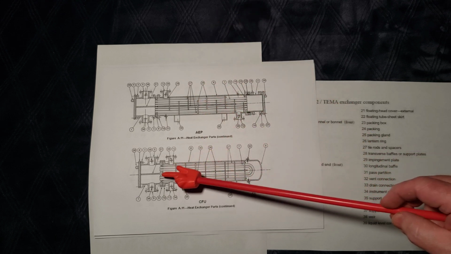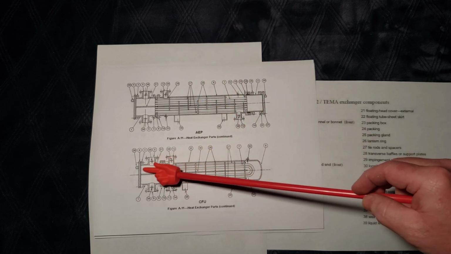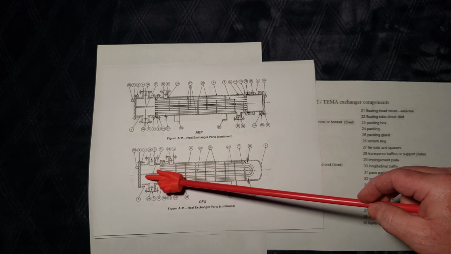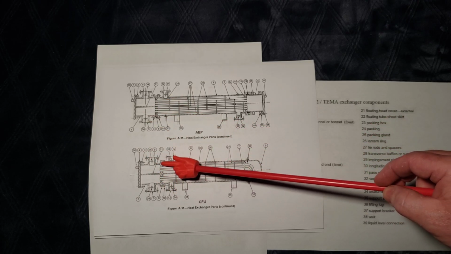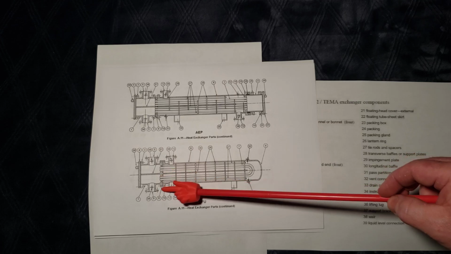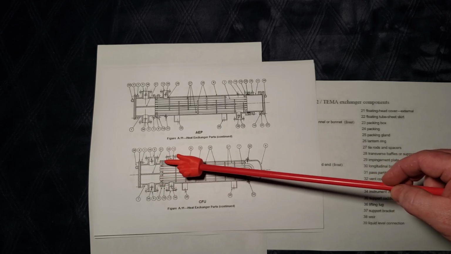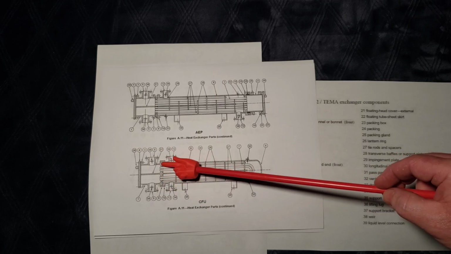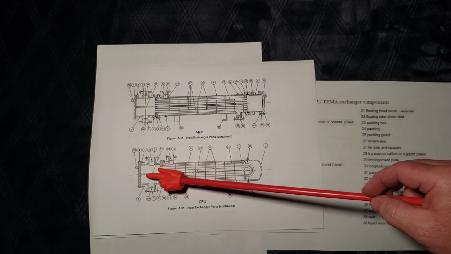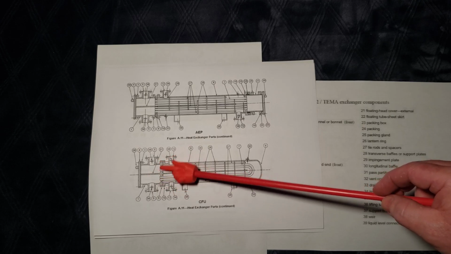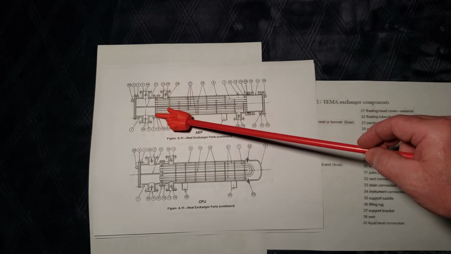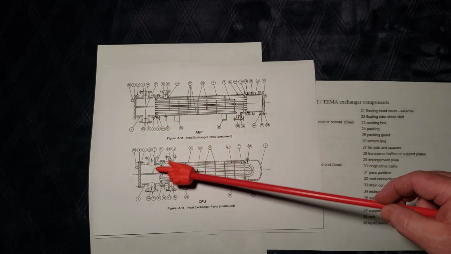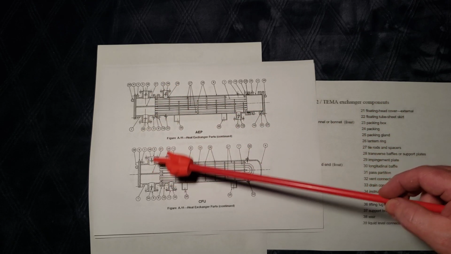What's the difference between a C and an A? Well, at first glance, they're both channels, but here's an A and here's a C. The difference is that the rear flange / tube sheet is integral to the channel. So on a C, it's connected, and on an A, it separates. So that's the difference between an A and a C.